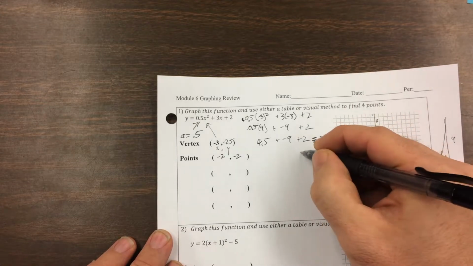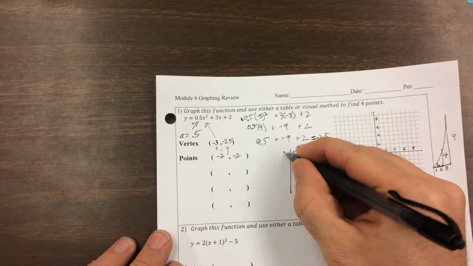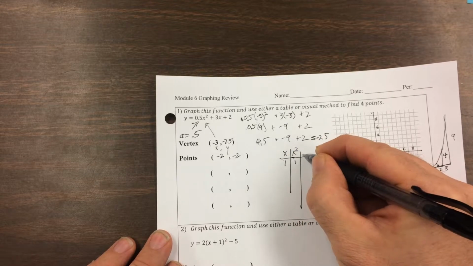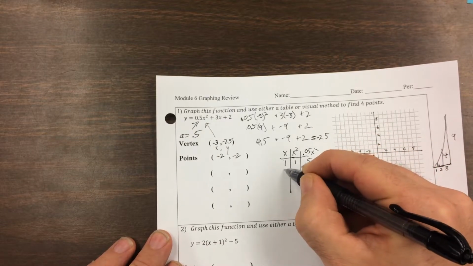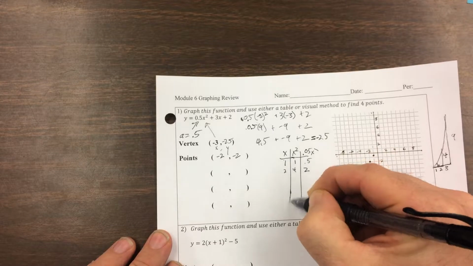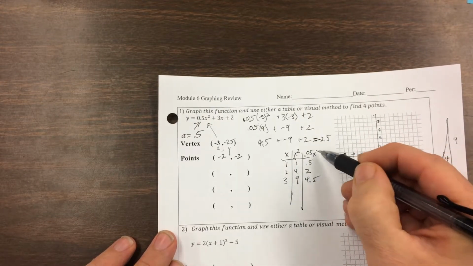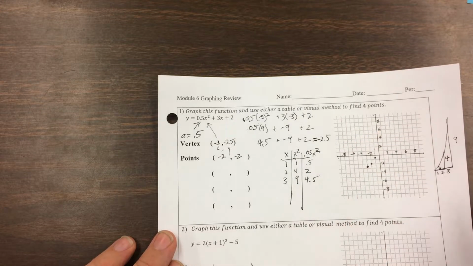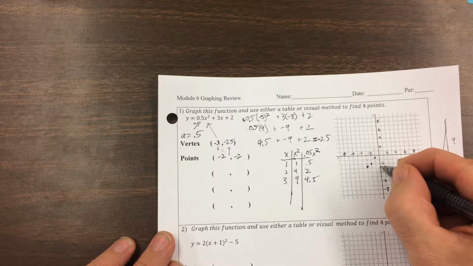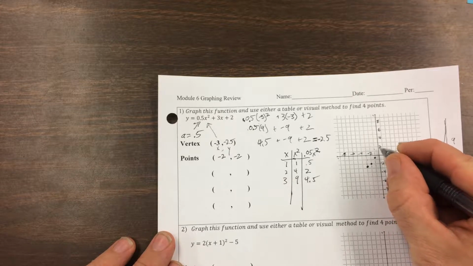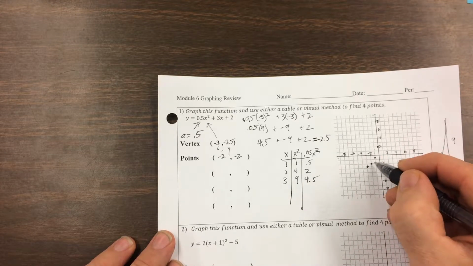Okay. If you want to make sort of a table to help this, so this is x squared. And what would be 0.5 x squared? 0.5, 2, 4.5. Just to remind you, that's fine. So over 3, 1, 2, 3, and up 4.5. 1, 2, 3, 4.5. So there we've got another point.